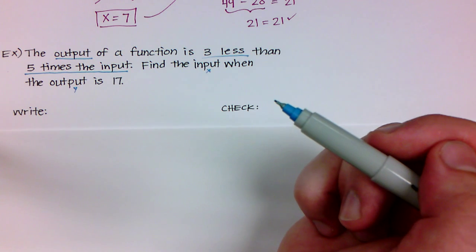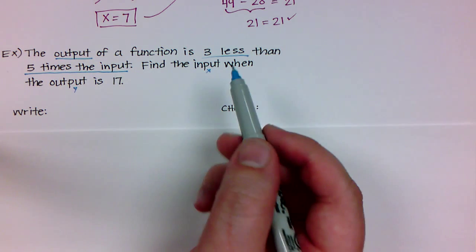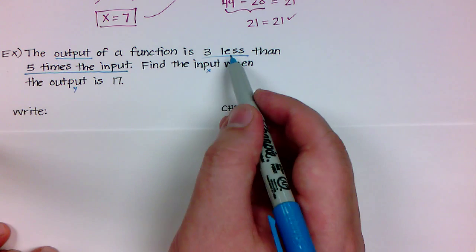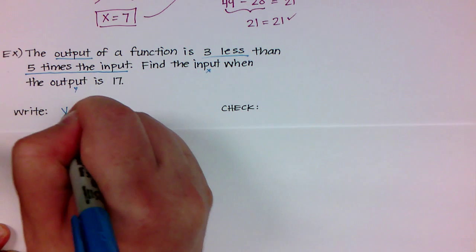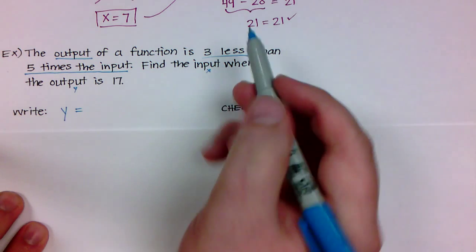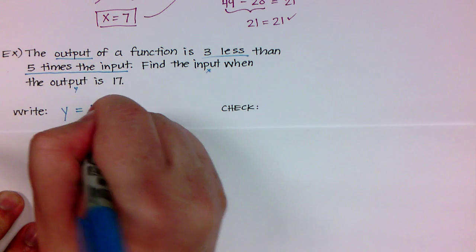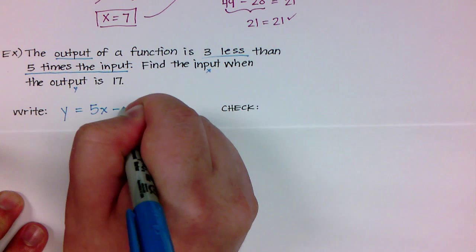So let's try to write this as a verbal phrase first. The output of a function is 3 less. So this means that y equals 3 less than 5 times the input. So that means 5 times the input, which is x, and 3 less than it.